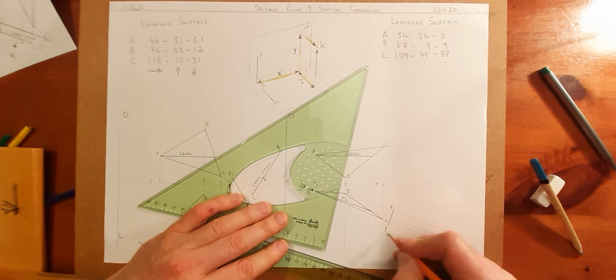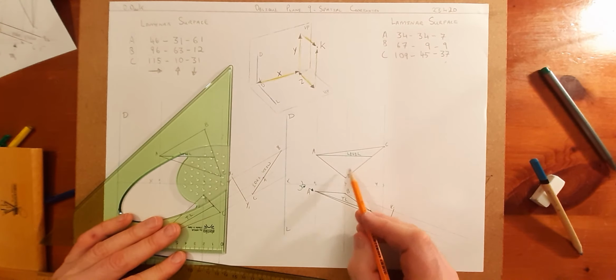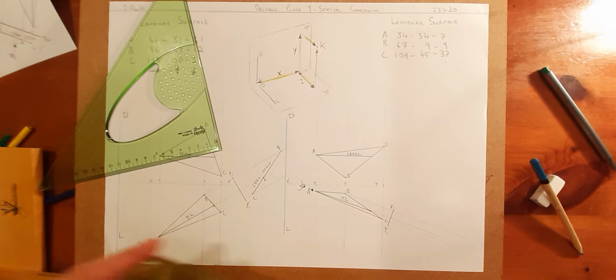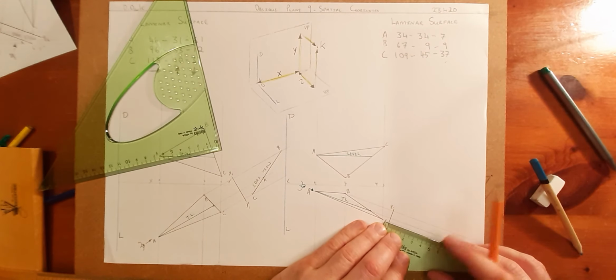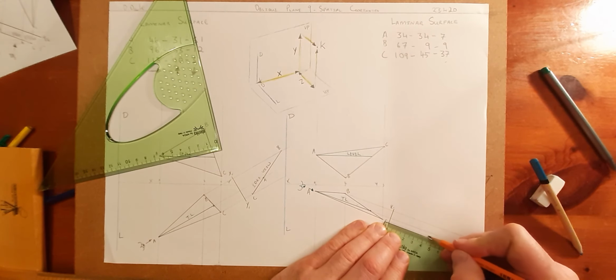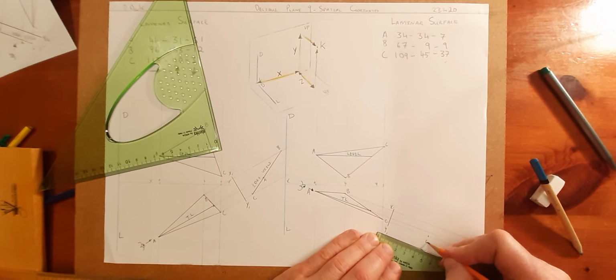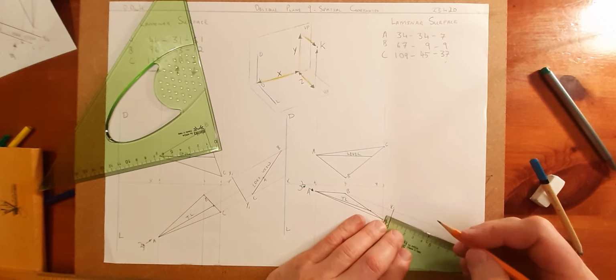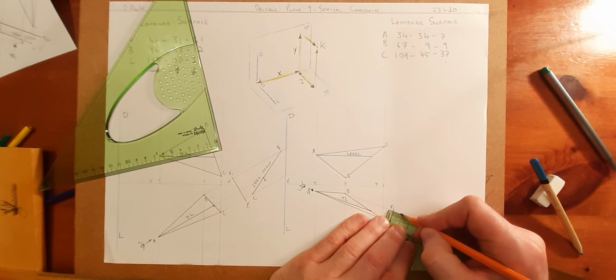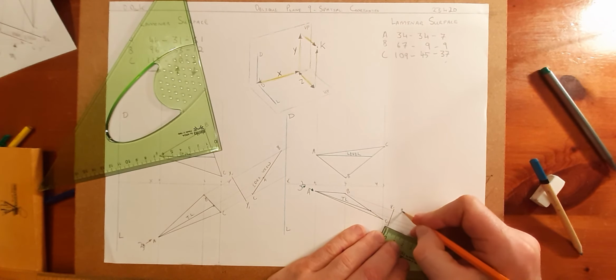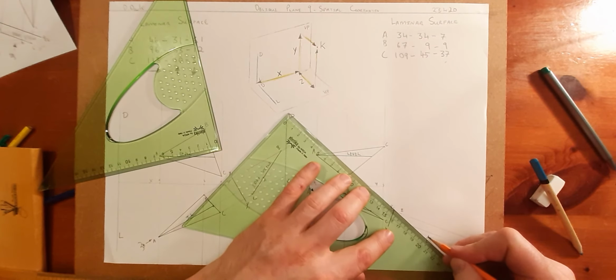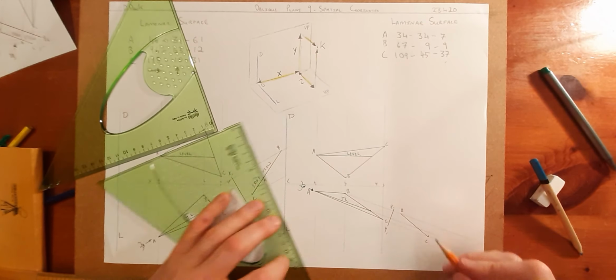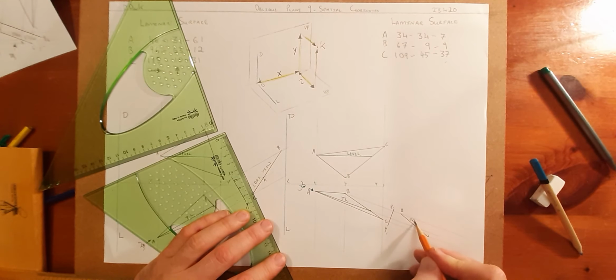X1, Y1. New view, one view back, two views back. So it's up here we get our height from. And C was at 45 there. And B was at 9. So this now we get as an edge view. Of course A was there.